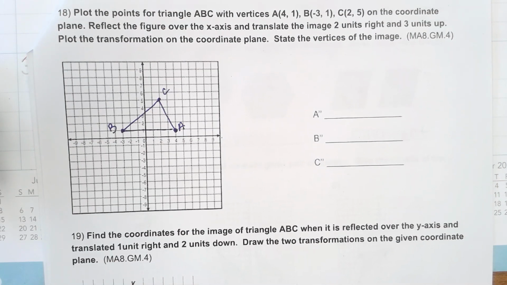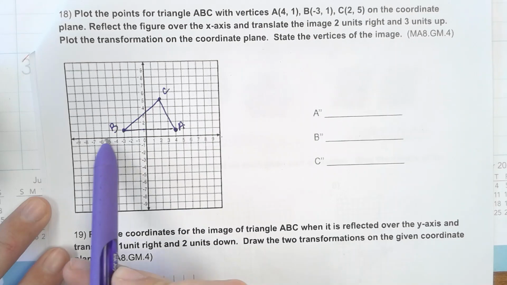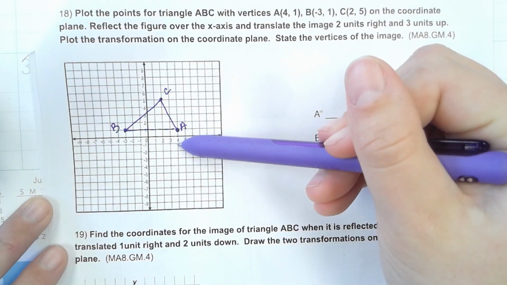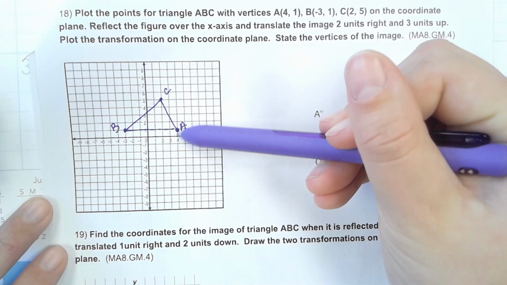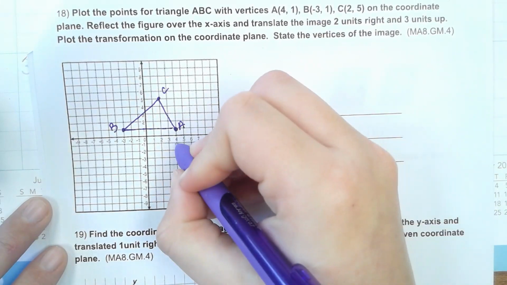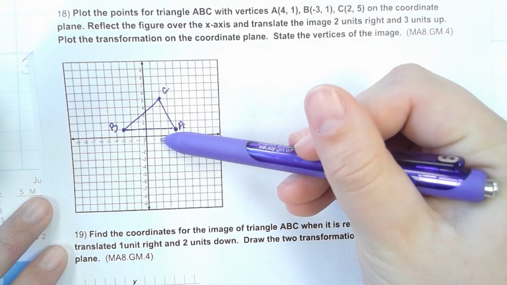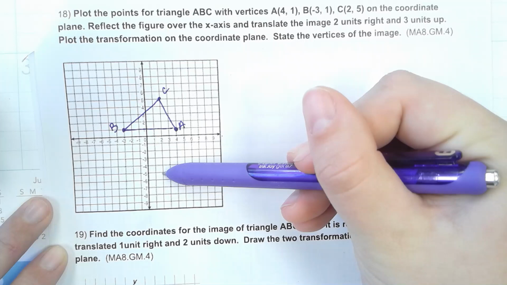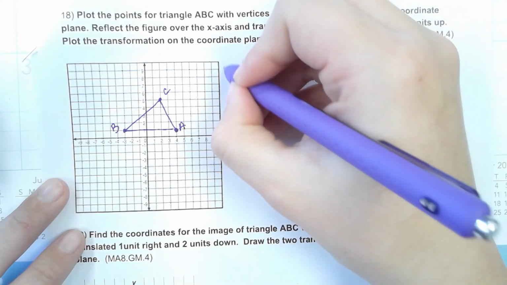All right, so first thing that we need to do is reflect our figure over the x-axis. If you guys are pretty good at doing this, if you're reflecting over the x-axis, you just need to move your points however many units are away from the x-axis. So A is 1 unit away, so that means A prime will be down here. Same thing with B prime. And then C is 5 units away from the x-axis, so if you flip-flop that, it's still going to be 5 units away, okay?